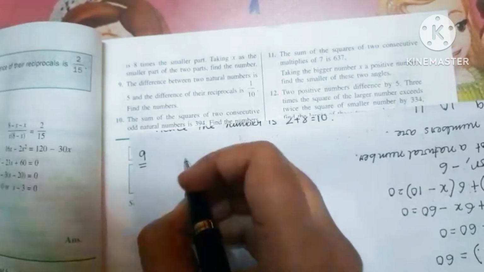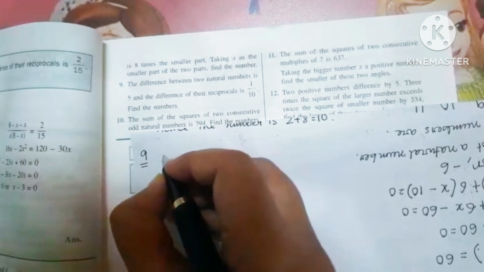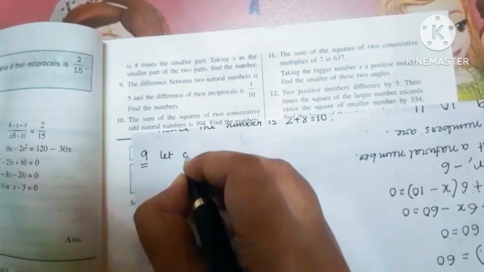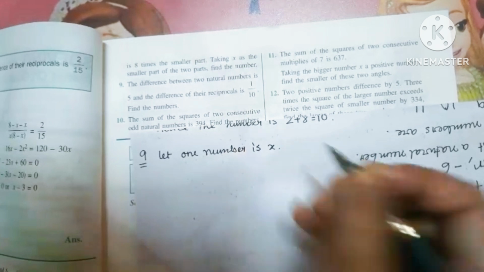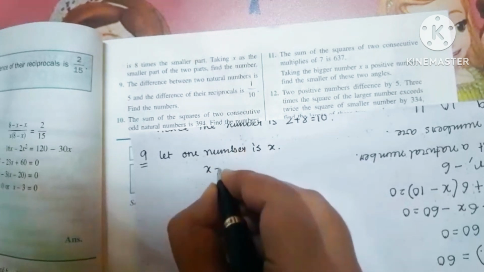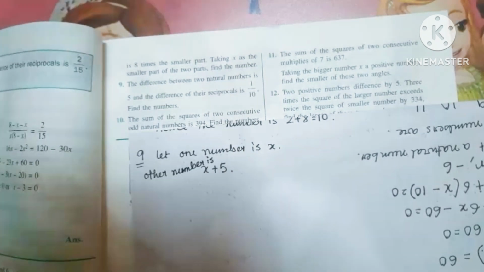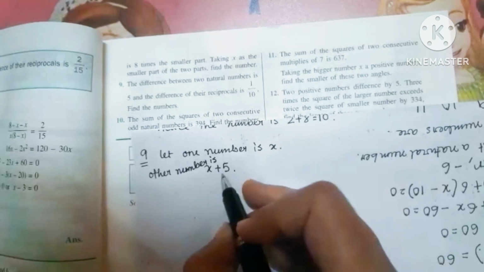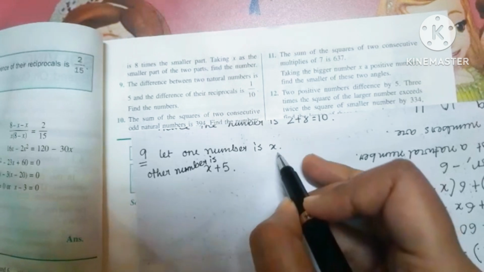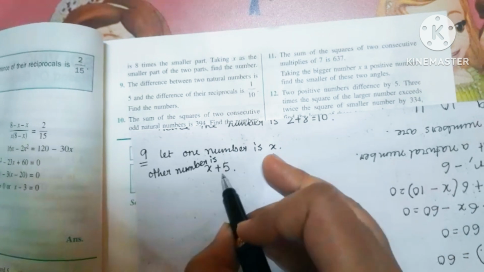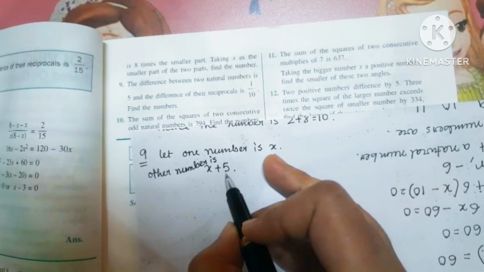Now see, difference between two natural numbers is 5. So let one number be x, then the other number will be x plus 5. Now obviously x is a natural number and x plus 5 will be greater than that number.